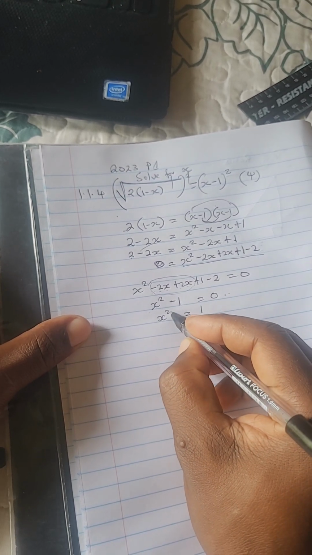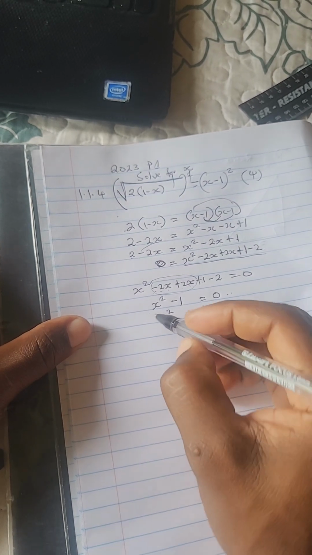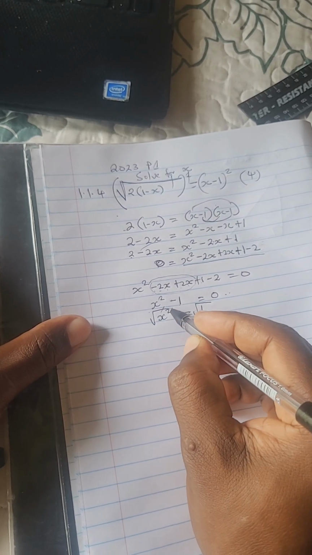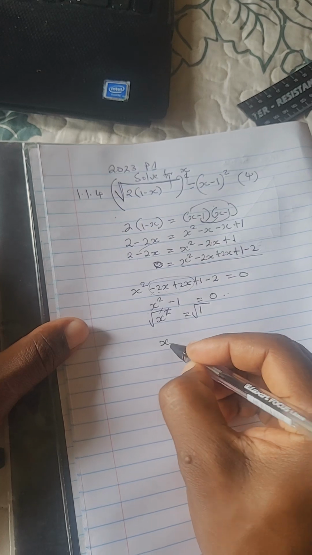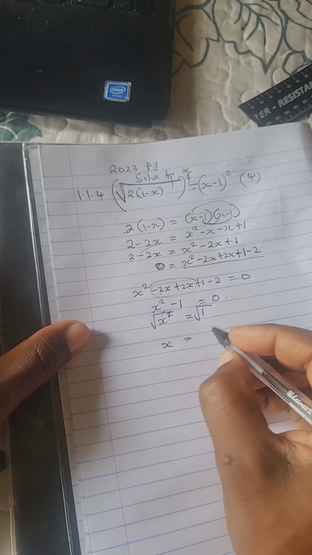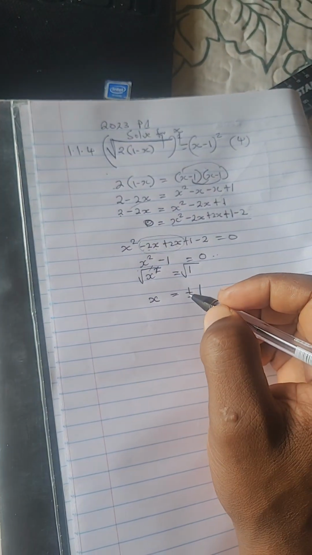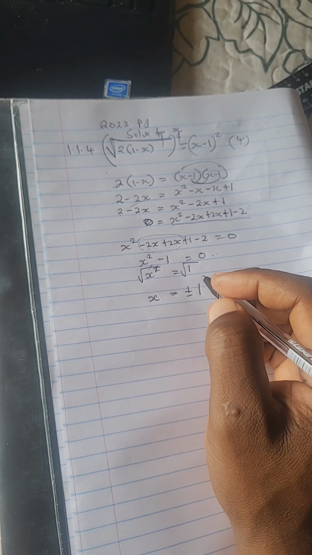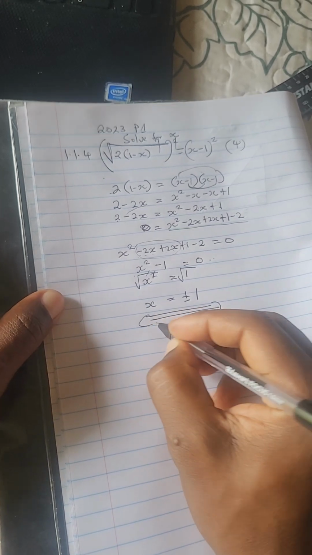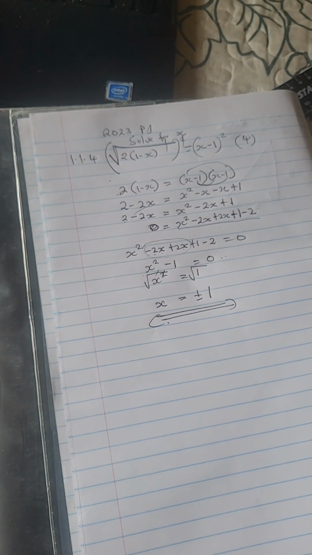Now we want to remove the square from x so that we are only left with x, because remember we are supposed to solve for x. How do we do that? Put square roots on both sides. This square root and the square nullify each other again so that we are left with x equals, but remember the square root of 1 is not only 1, but it's plus or minus 1. Why? Because minus 1 times minus 1 gives us 1, and 1 times 1 gives us 1. So these are the solutions for that one. You get yourself 4 marks. Right. I hope we're getting that.